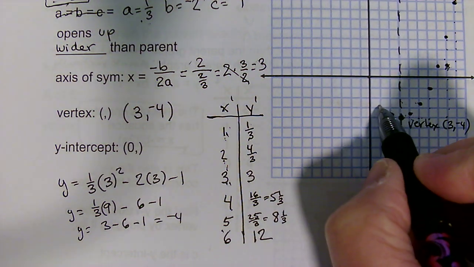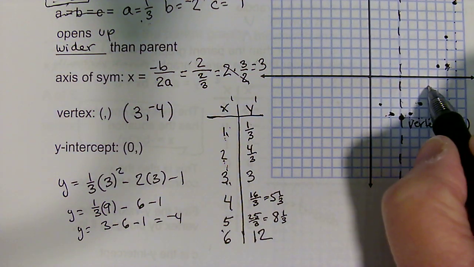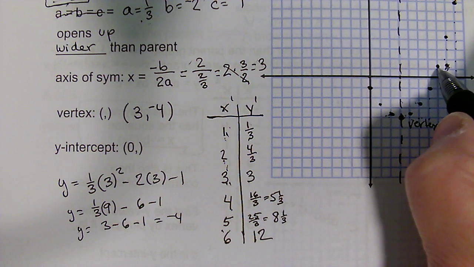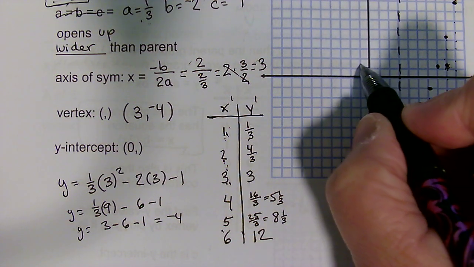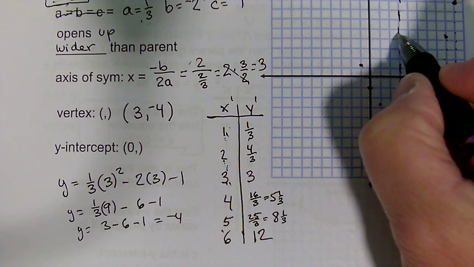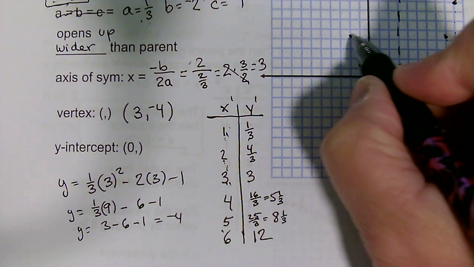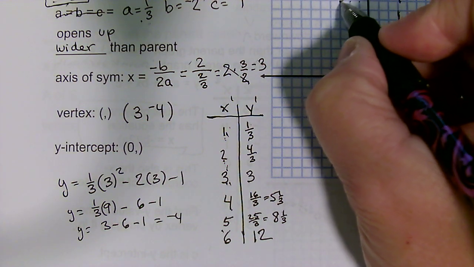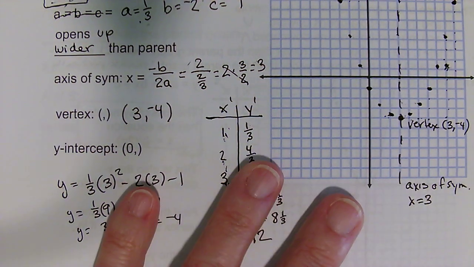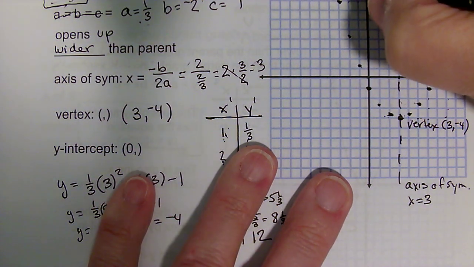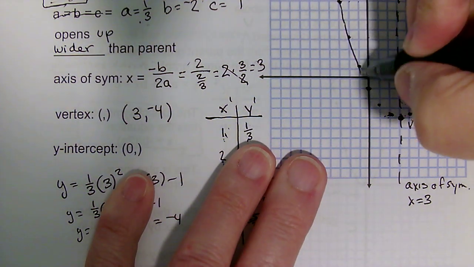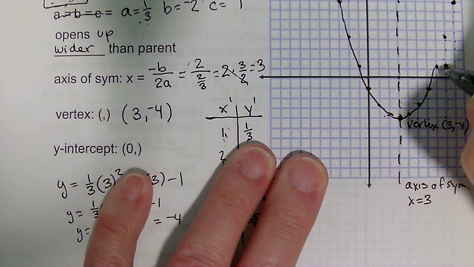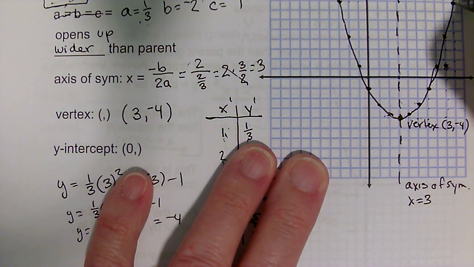2 to the right, 2 to the left. 3 to the right, 3 to the left. 4 to the right, 4 to the left. 5 to the right, 5 to the left. 6 to the right, 4, 5, 6 to the left. And now I have plenty of points to connect with a smooth line from left to right to get that parabola. So that just reviews what we learned about a couple weeks ago.